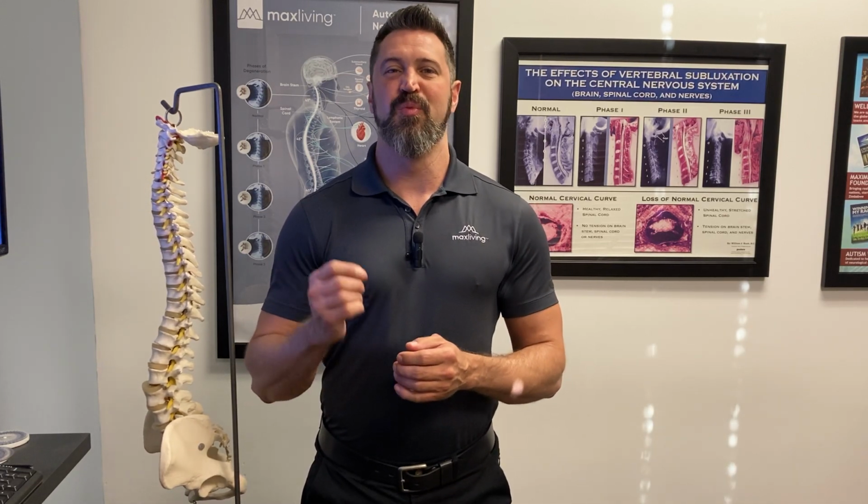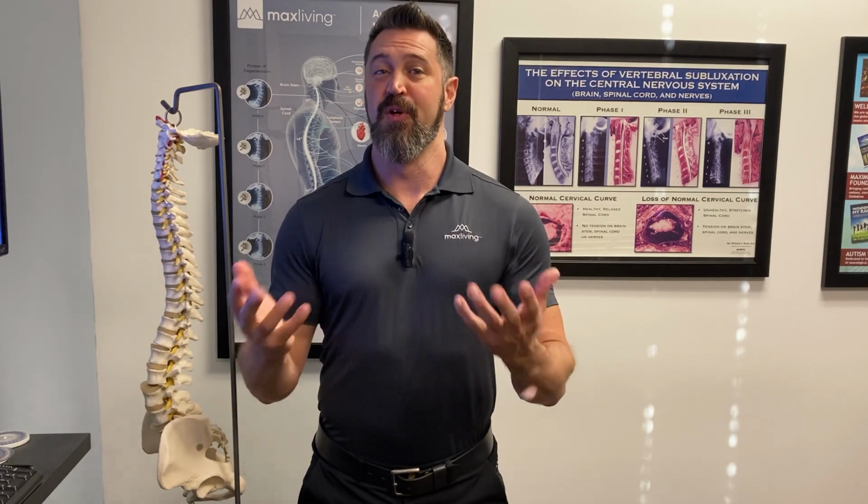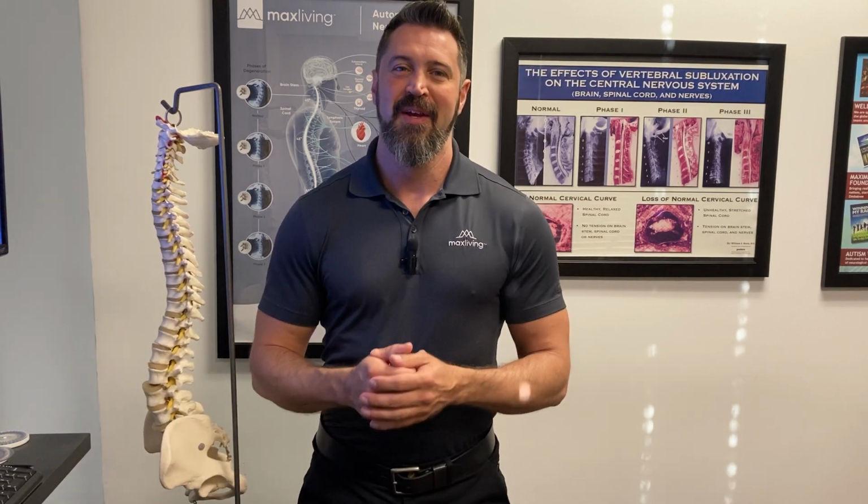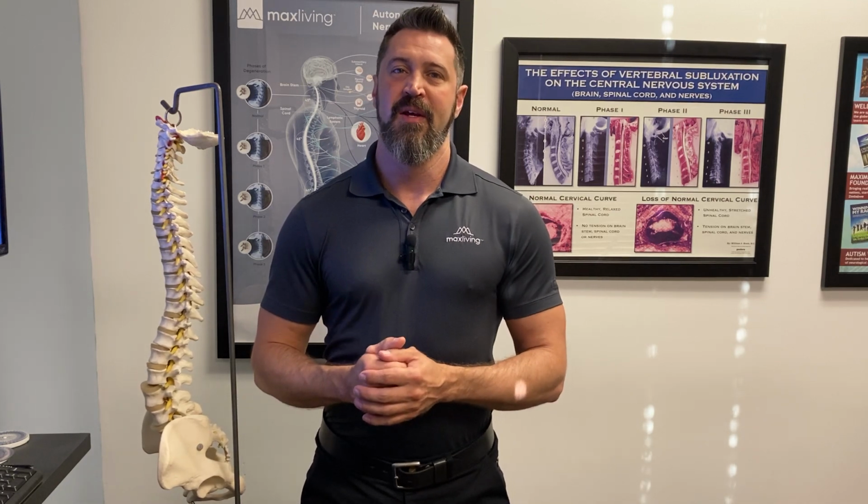Did you know that you have 24 individual vertebrae that all move? Well, or at least they should. So let's go through each section of the spine and a little bit about some functions that the nervous system has in that area.